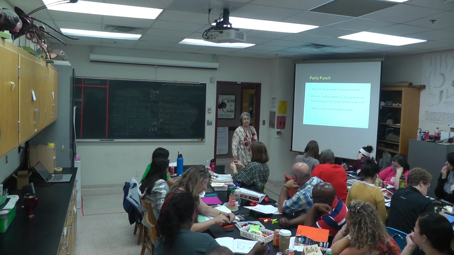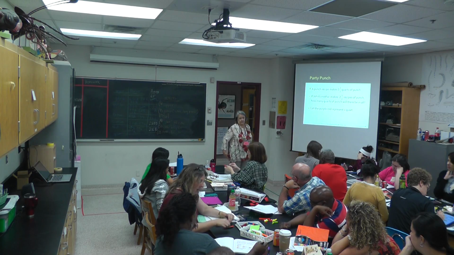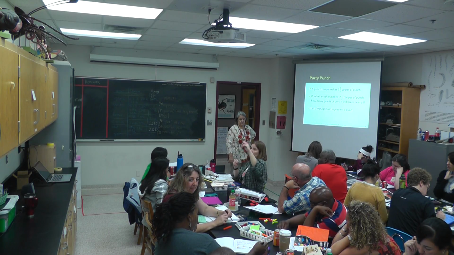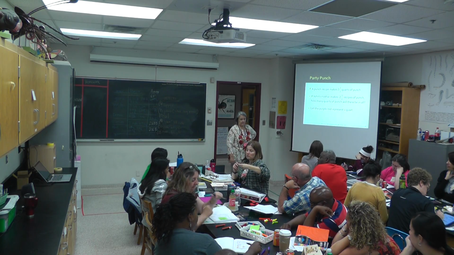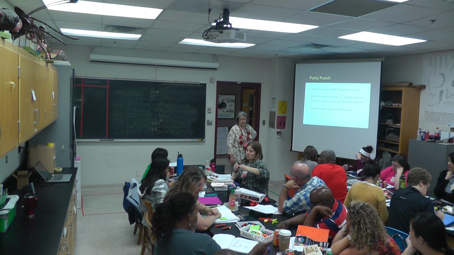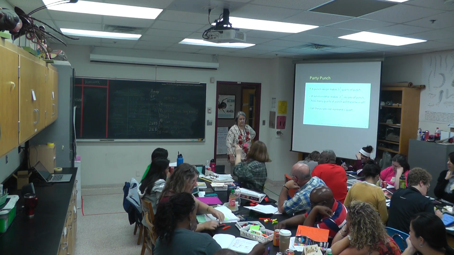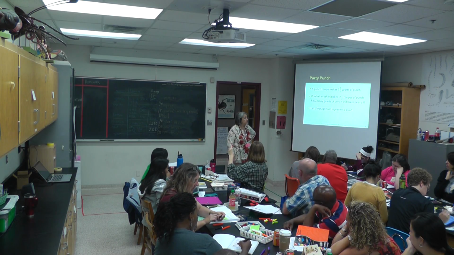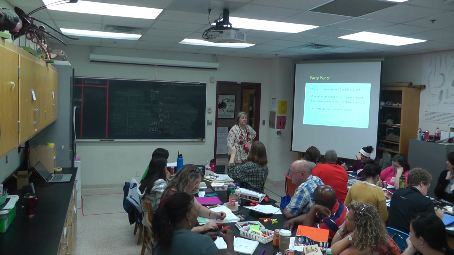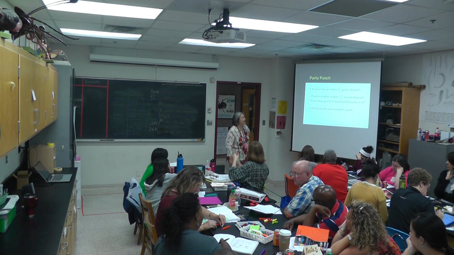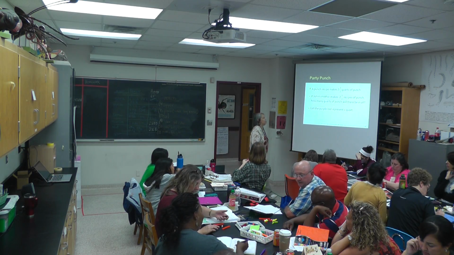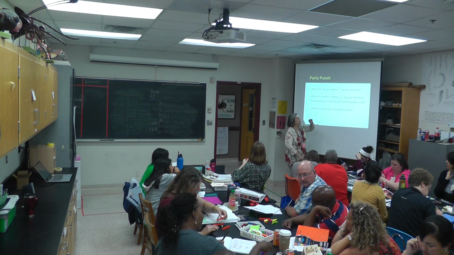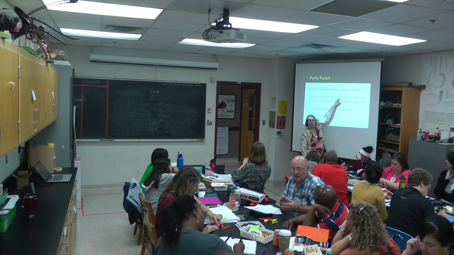So now I have 1 and 3 quarts of punch. Okay. You have 1 and 3 quarts, or 1 3/4 quarts of punch. Okay. Sorry, 1 3/4 of a quart would be half of 3 and 1/2.